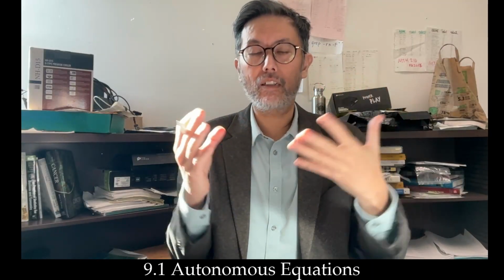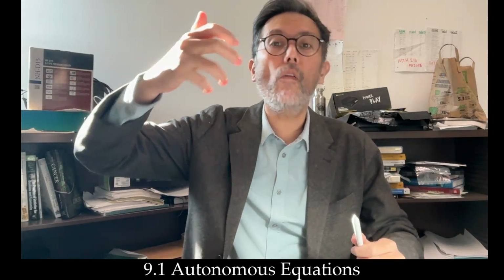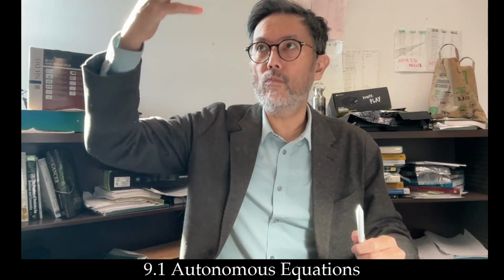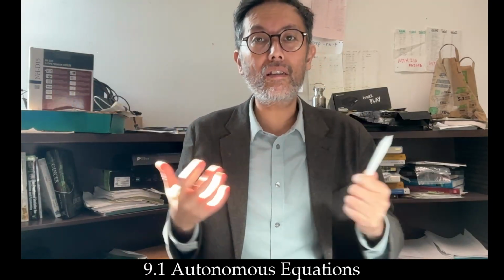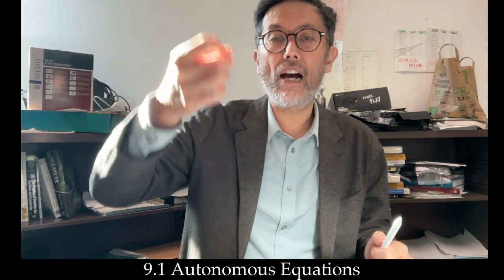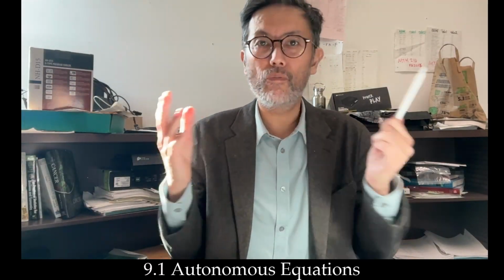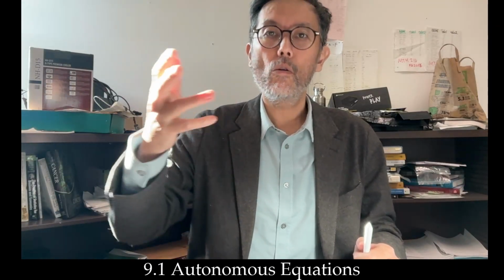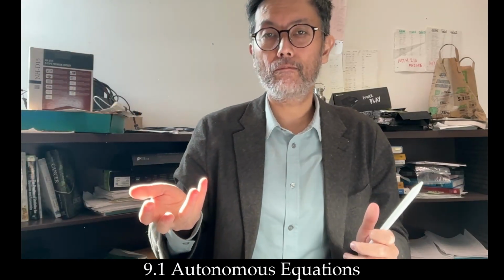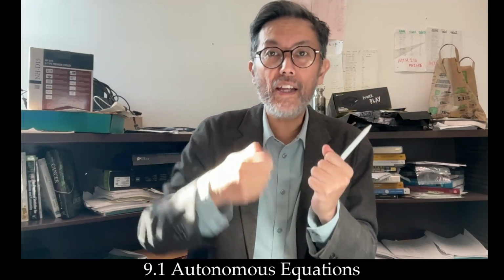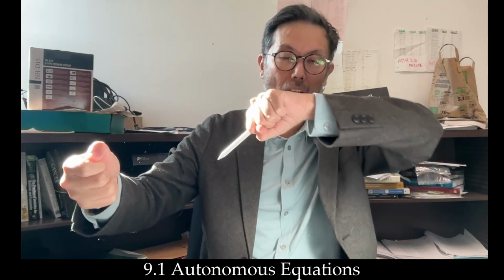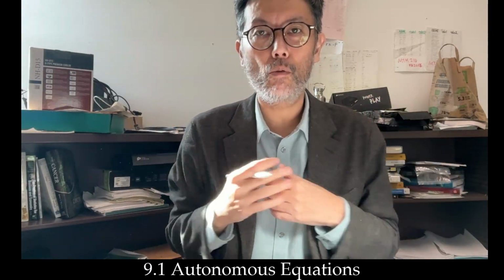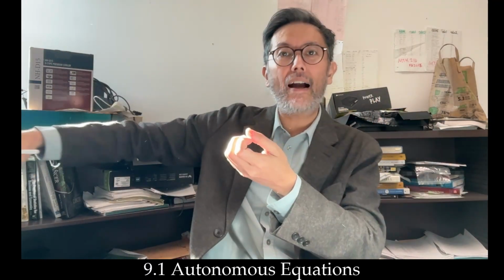So it doesn't matter. All that matters about these, and we'll elaborate on this a little bit, all that matters in terms of describing the state of such a system is the value of the dependent variable. Nothing else matters. Another example of a time independent system would be something like Newton's law of cooling, right? It doesn't matter when you put the cup of coffee, at what time you put the cup of coffee in the room temperature room. It will cool in exactly the same way.